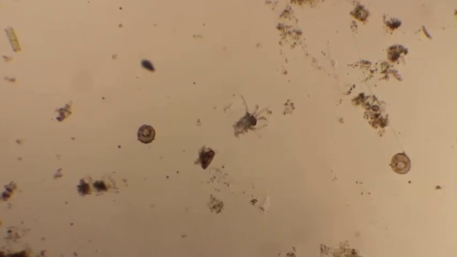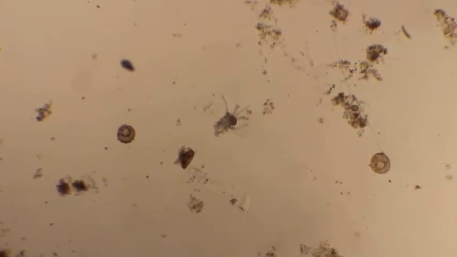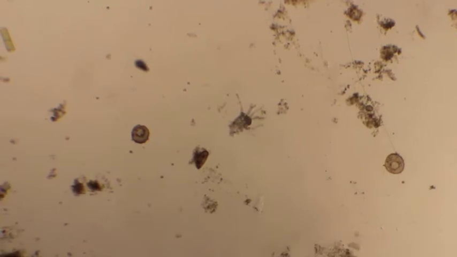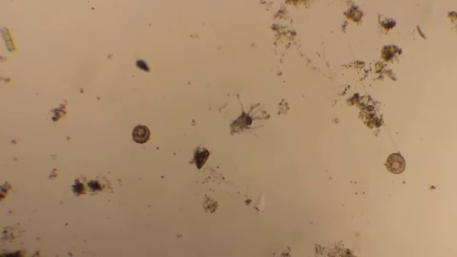So I'm gently going to move the amoeba into the very center. Okay, and I know it's an amoeba mainly because I know what I'm looking for. And you can see other things moving all around. The amoeba actually is not moving very fast. I'm going to take the 4x, shoot up to the 10x, and focus it.